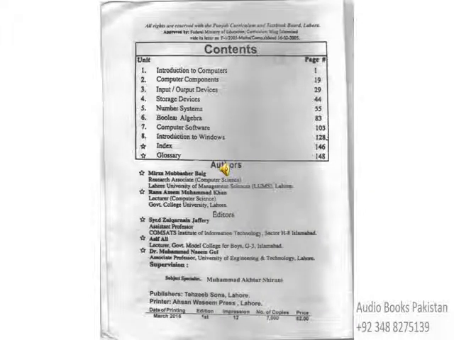Contents. Unit 1. Introduction to Computers. 2. Computer Components. 3. Input or Output Devices. 4. Storage Devices. 5.